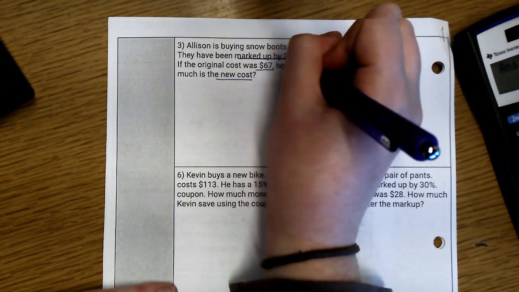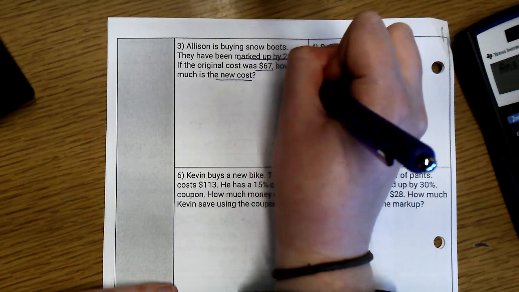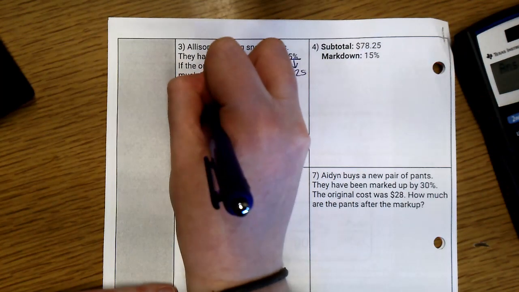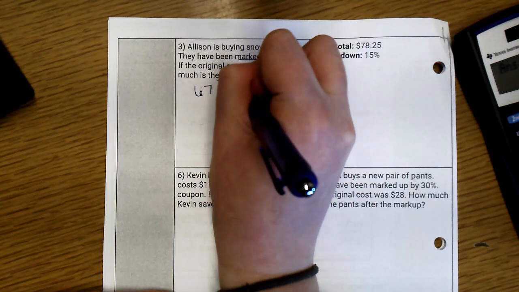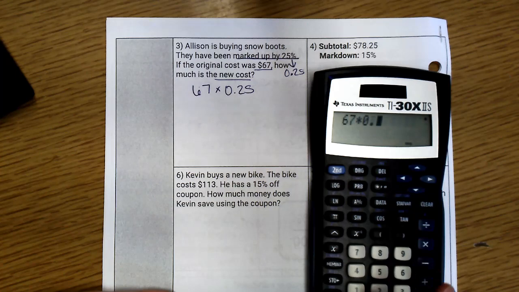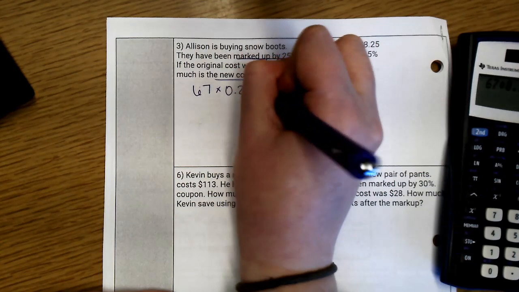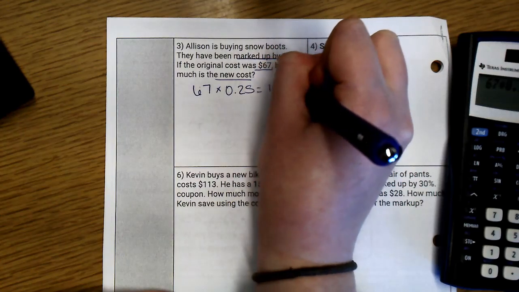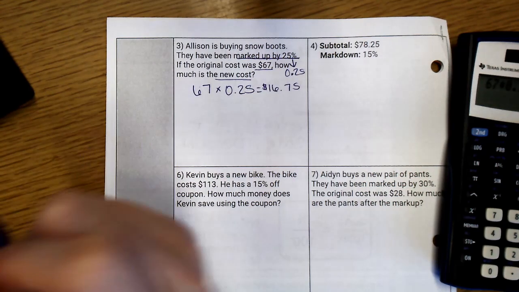We're going to take our percent and make it a decimal, so this is 0.25. We're going to take our original cost and multiply it by that decimal, so 67 times 0.25. I get 16.75. I'm going to put a $ sign in front. That is the amount the boots are being marked up by.